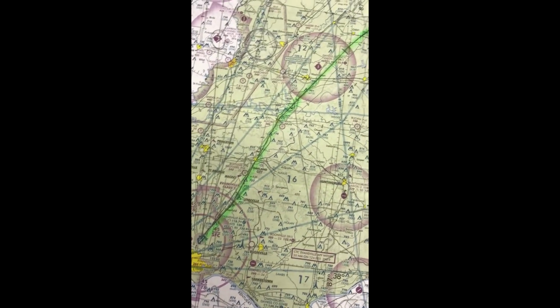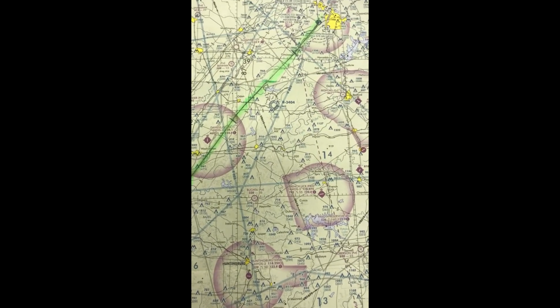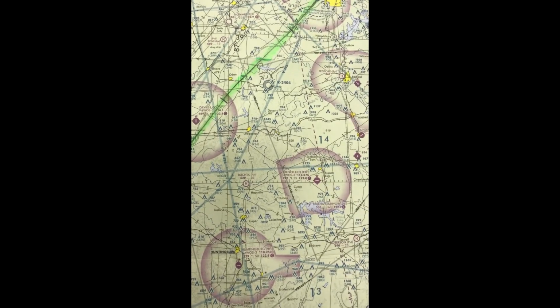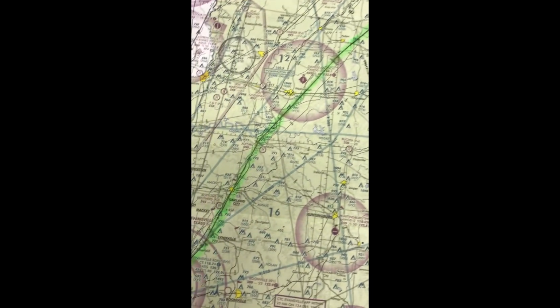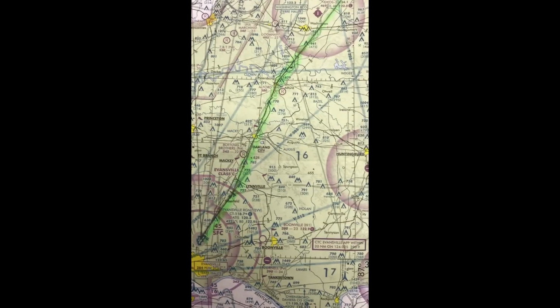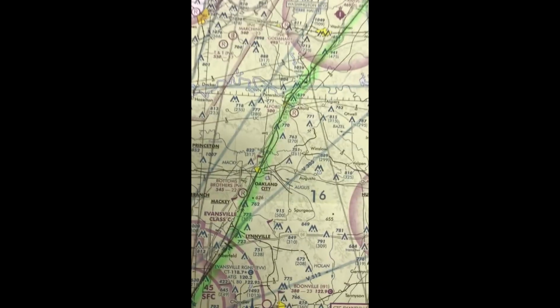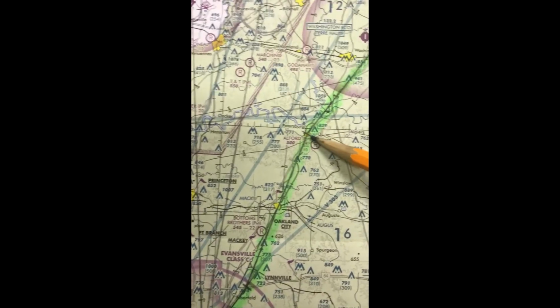If you do have your sectional and your plotter available, use approximately those same checkpoints, and I want you to come up with the distance and the true course for each of those individual segments. So here are the values that I came up with. From our top of climb to this little town of Petersburg, I came up with a true course of 020 and a distance of 20 nautical miles.